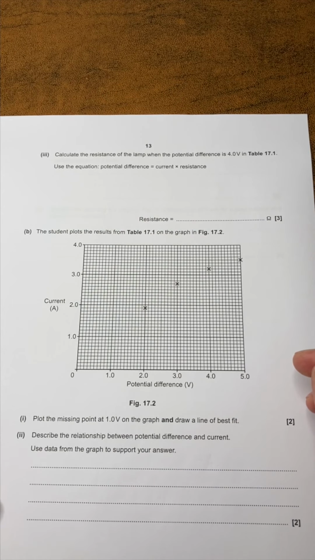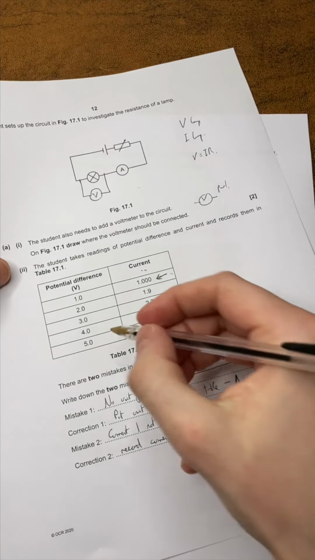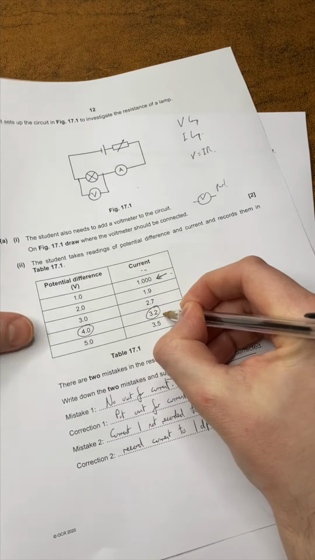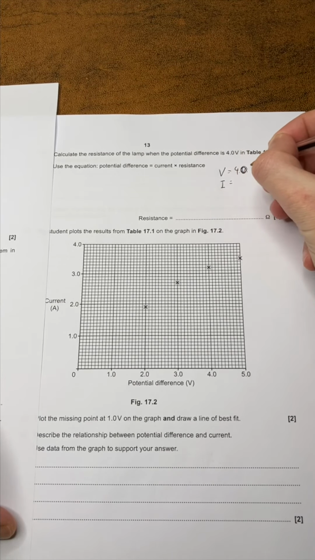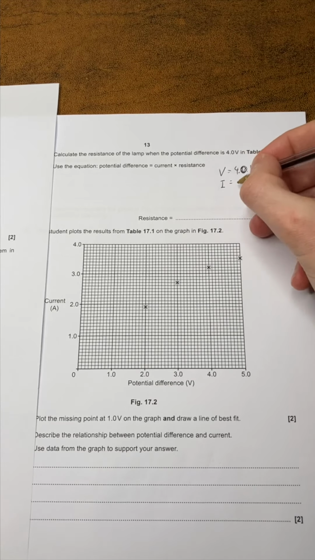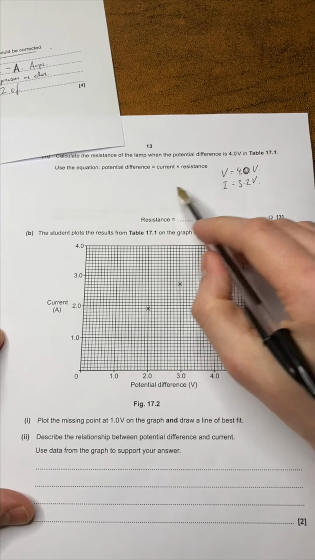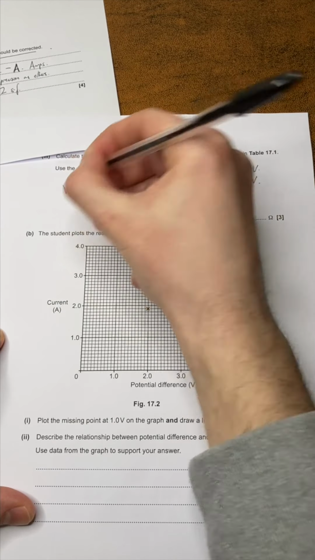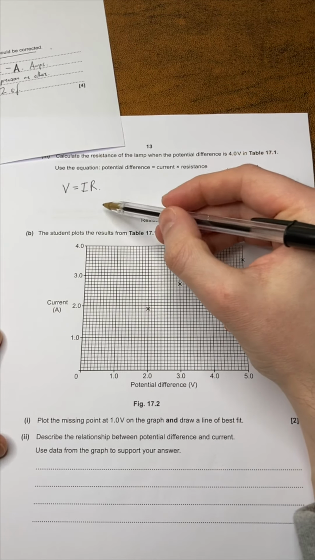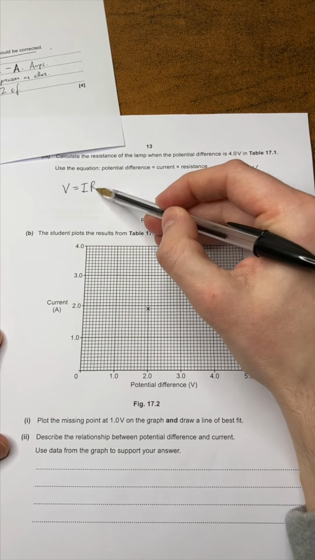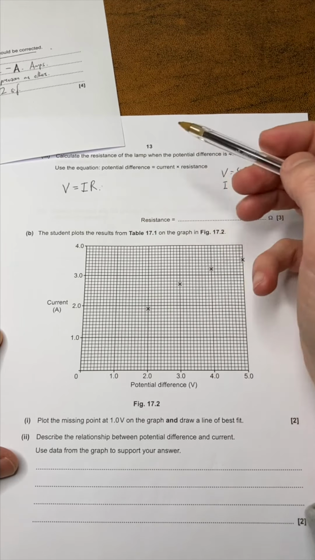Question 17A, part 3. Calculate the resistance of the lamp when the potential difference is 4.0 volts in table 17.1. Let's make sure we've got that table somewhere handy here. So 4 volts here, and our current was 3.2. That's going to be useful, so let's write this down. Voltage is 4.0 volts. Let's be consistent here. And the current was 3.2, and they've given us an equation to use. So potential difference equals current times resistance. Looks like Ohm's law. Here you can substitute your numbers in straight away, then rearrange for our unknown, which is resistance.